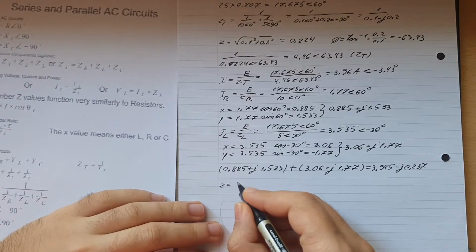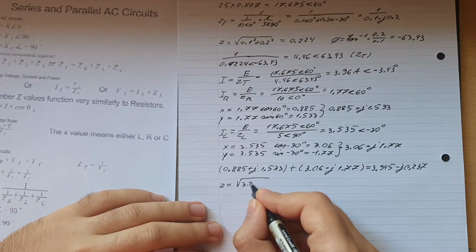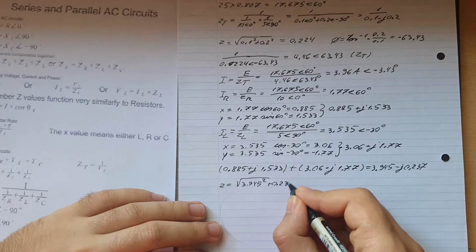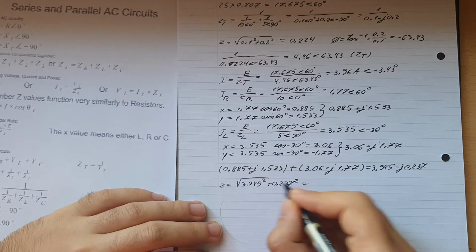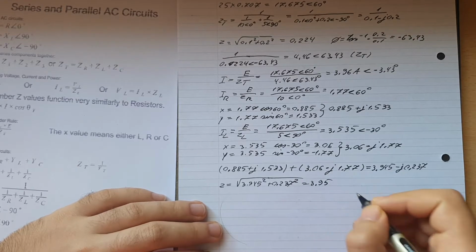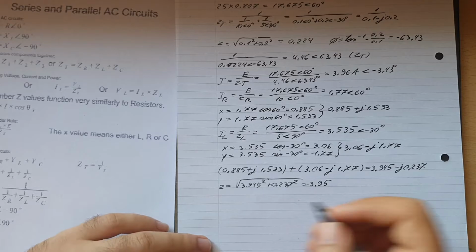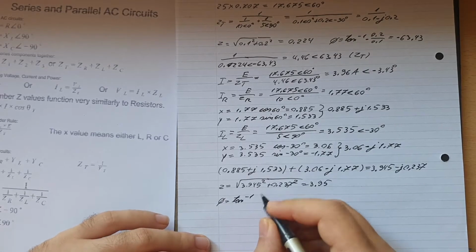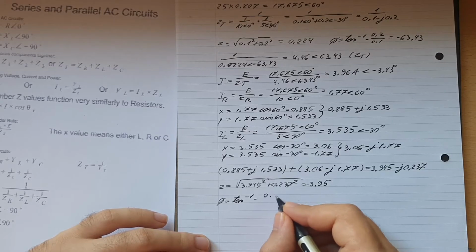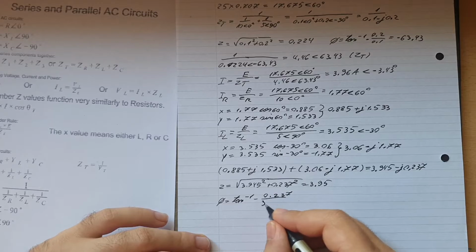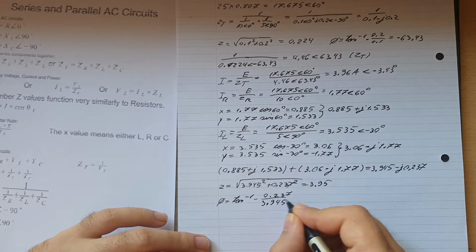Z will be equal with the square root of 3.945 squared plus 0.237 squared, then that one will be equal with 3.95. Okay, now we calculate the angle, which is equal to tan minus 1 of minus 0.237 over 3.945.